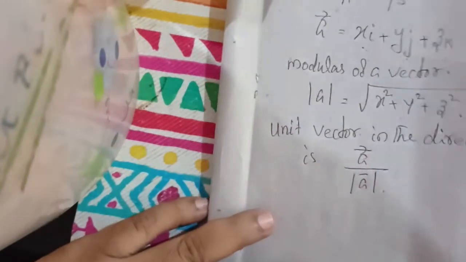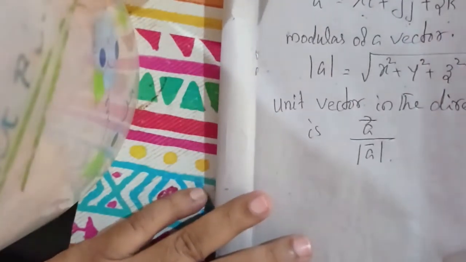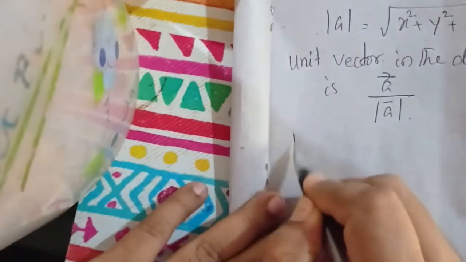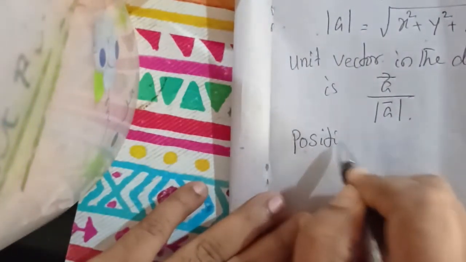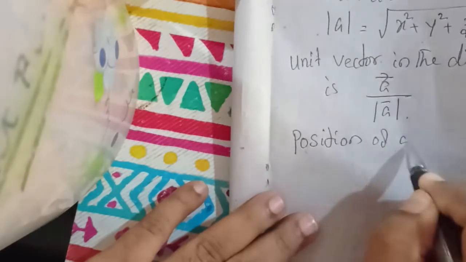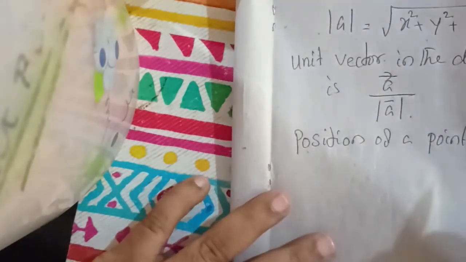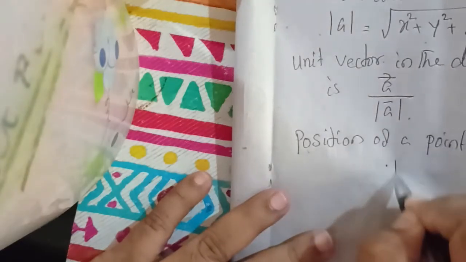Next one is, write the position vector of a point. Next heading, position vector of a point. Let P be the point.